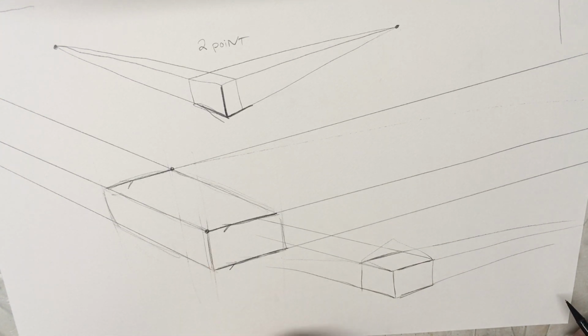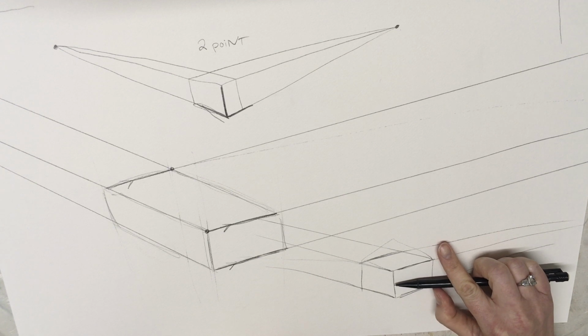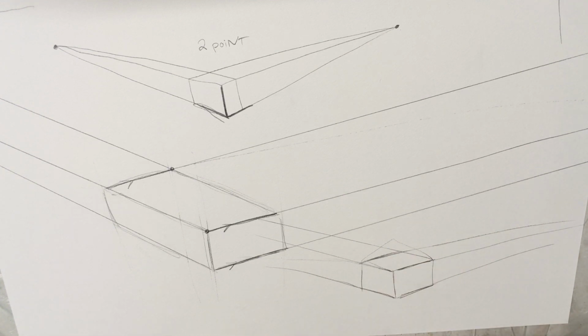So that is the main mistake that I see a lot of people making with 2-point perspective. Make sure that you measure side to side. That's going to really help you to get everything looking great. I hope that helps.